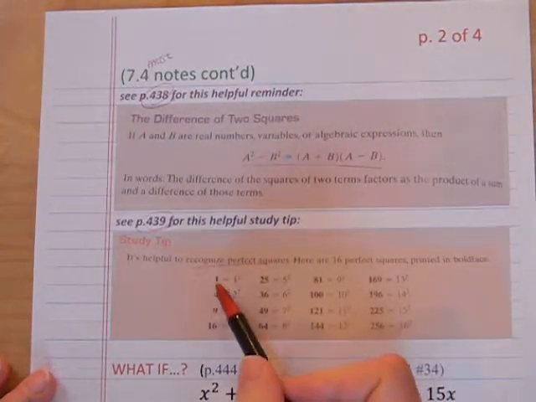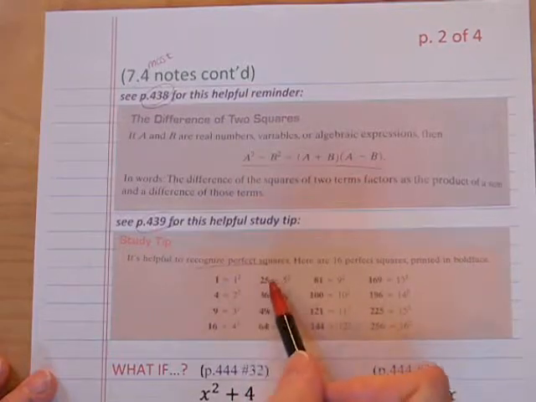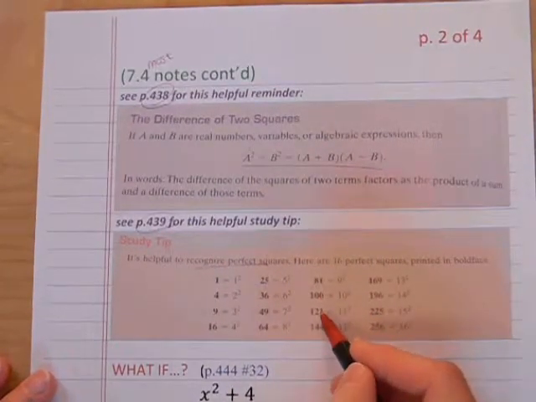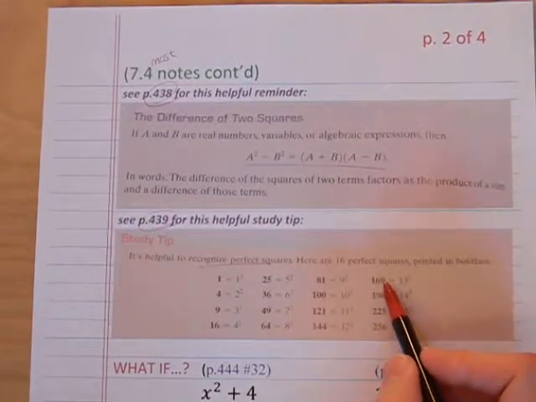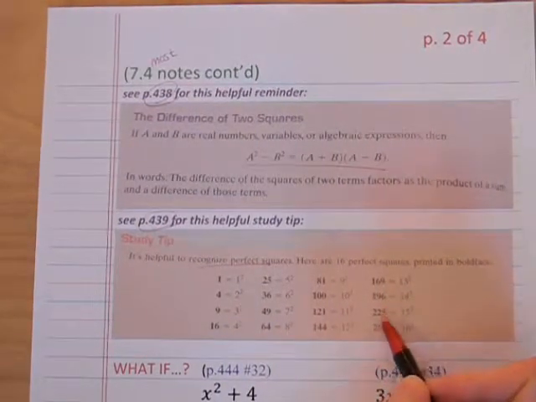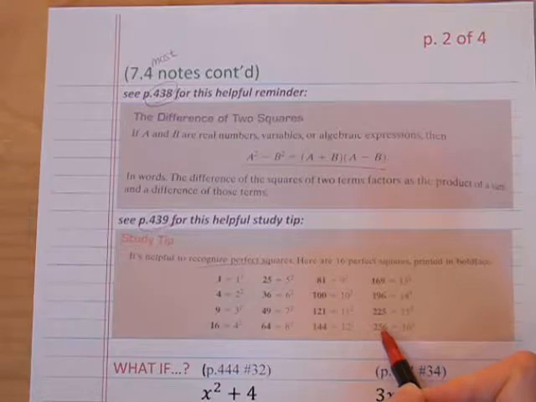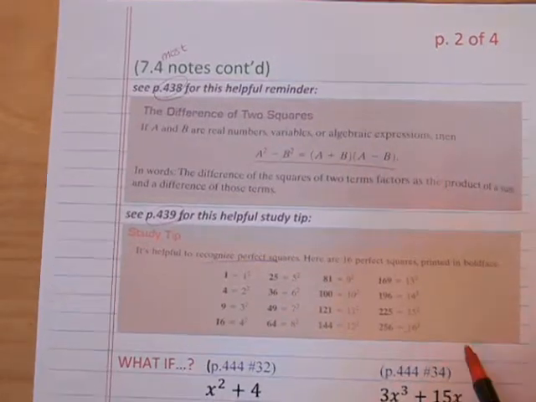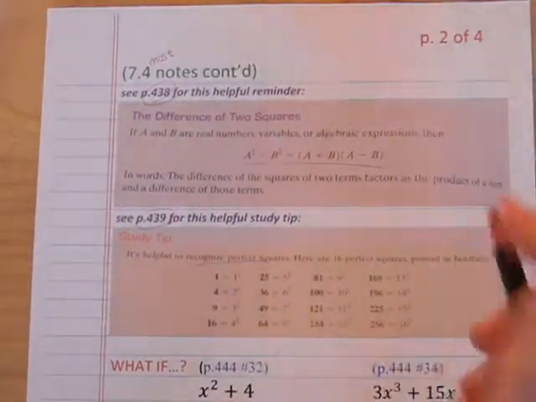Being able to recognize that 1, 4, 9, 16, 25, 36, 49, 64, 81, 100, 121, 144, 169, 196, 225, 256 are perfect squares saves you precious minutes on a test, and then there'll be a list of some cubes that you should be familiar with too later on as we go through.